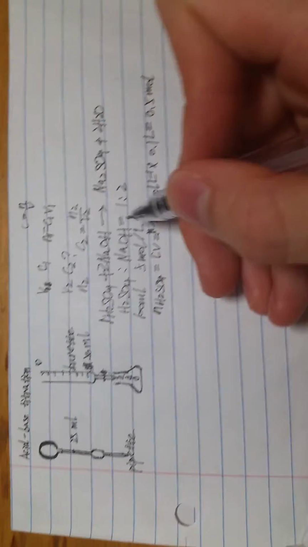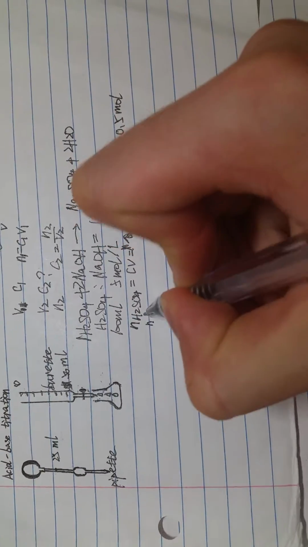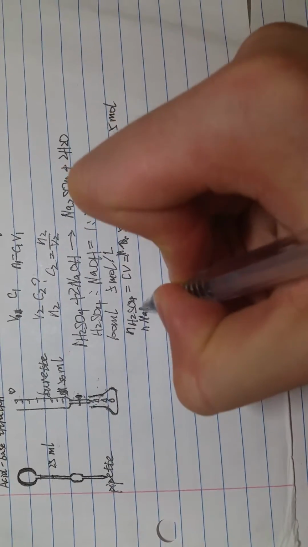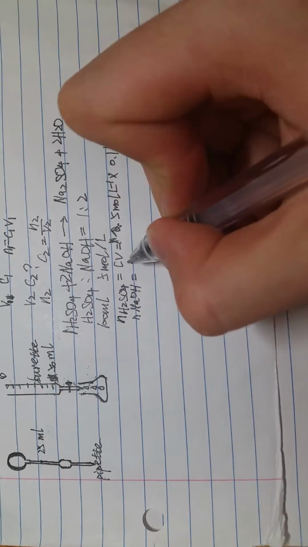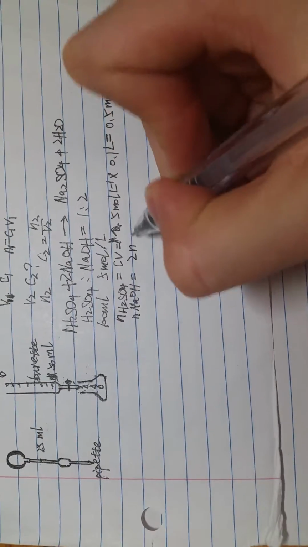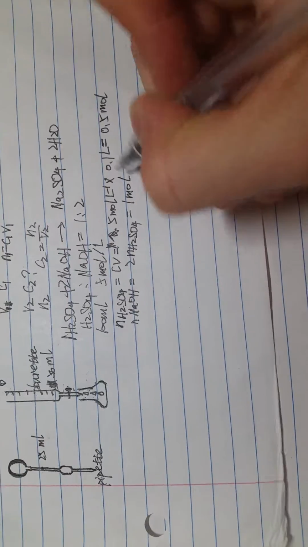And how much sodium hydroxide do you need to react fully with it, so how many moles of sodium hydroxide did you use? It would equal 2 times N of H2SO4, equal to 1 mole.